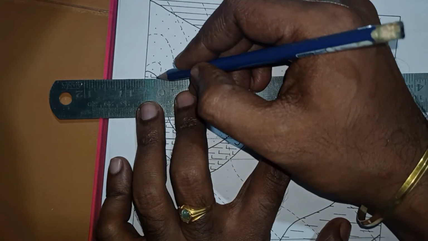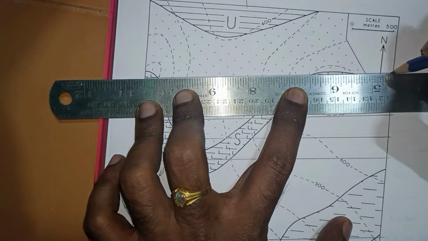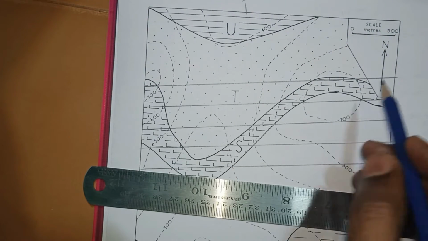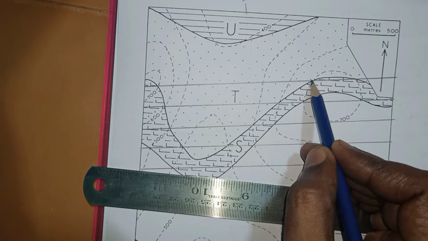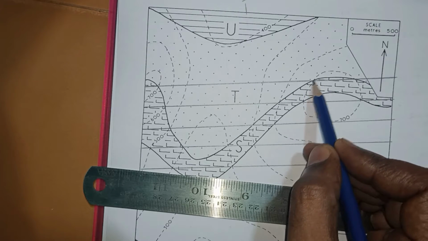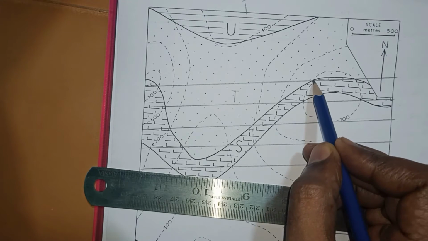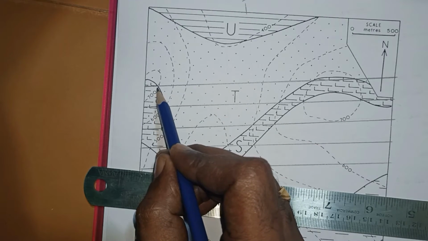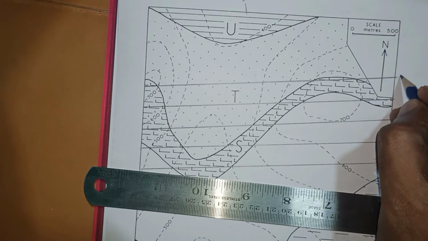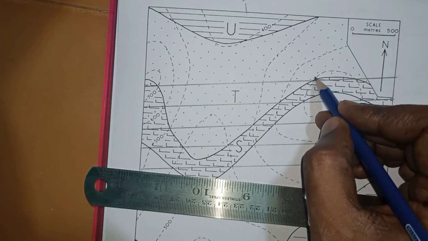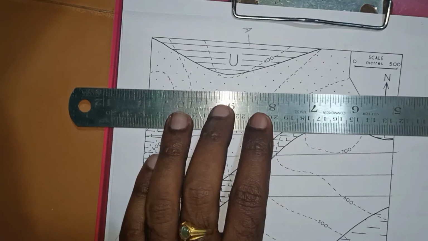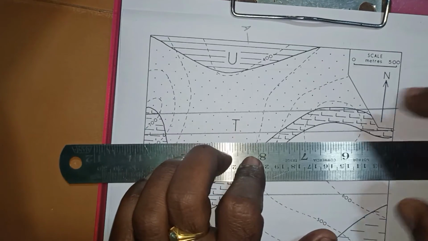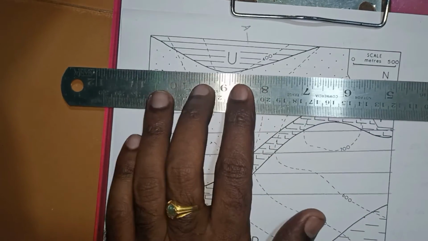These are all called strike lines or the structural contours. You can see here this particular line intersects the 700 contour and here also. So this corresponds to 700 for this particular formation. Let us first complete all the intersection points.